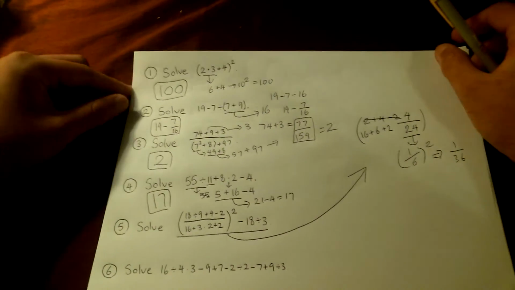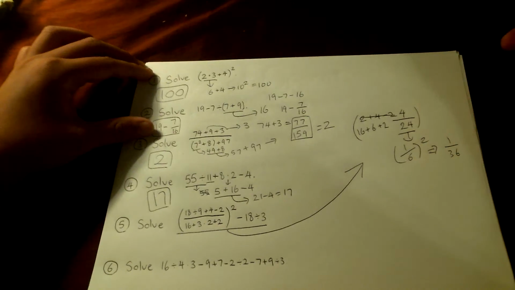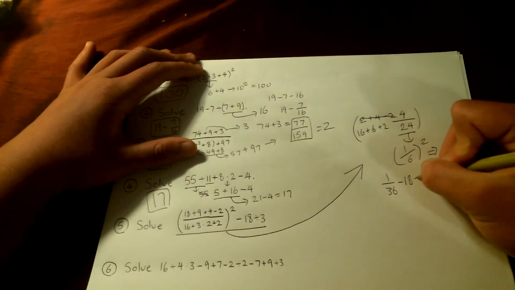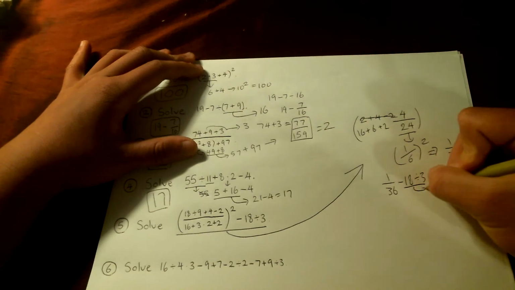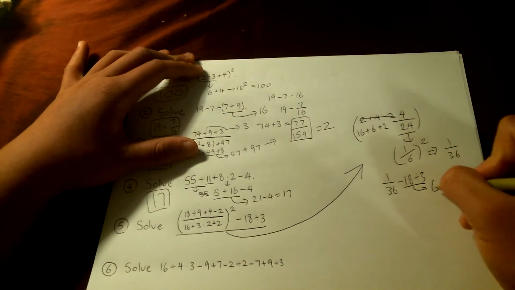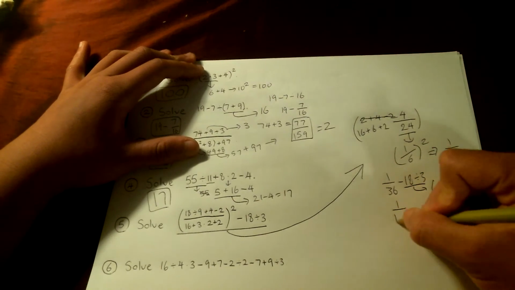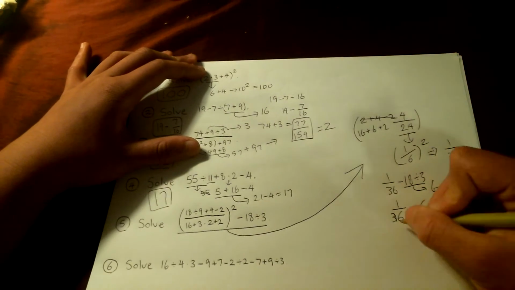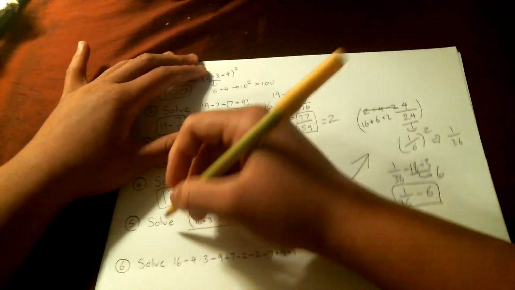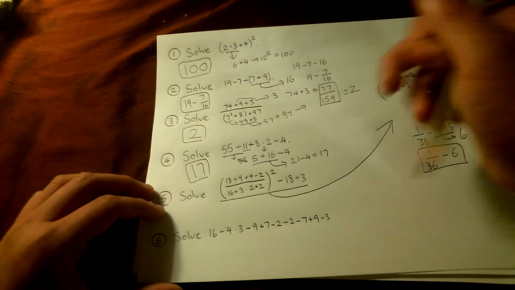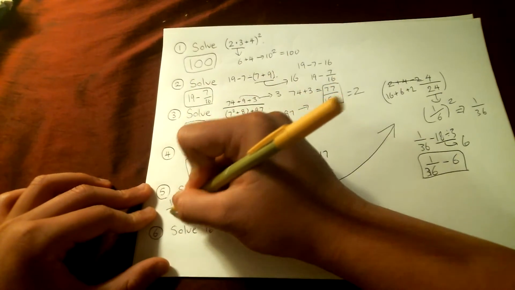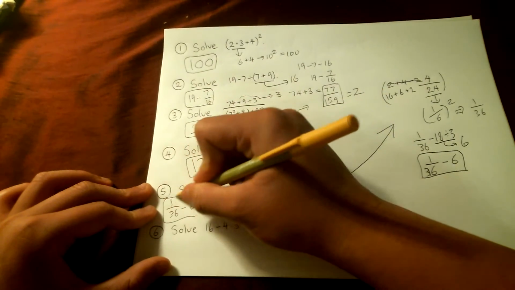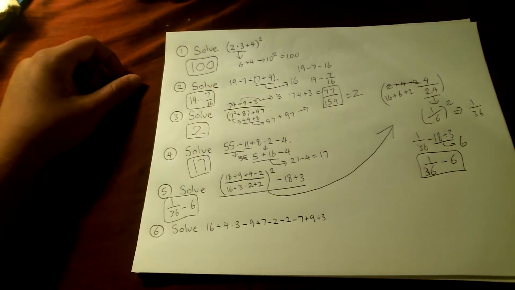Alright, so then we would have to have that minus 18 divided by 3, which equals 6. And we would have 1 over 36 minus 6. So this will be our final answer. And I'll just write that over here. 1 over 36 minus 6. So that is our answer for the fifth problem.